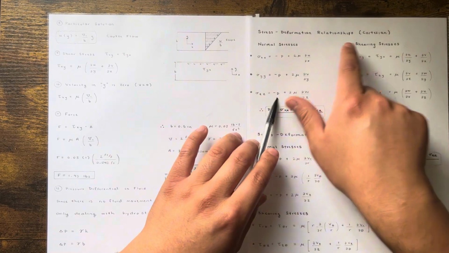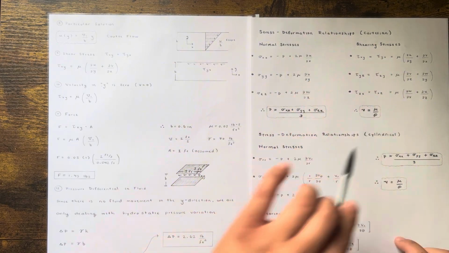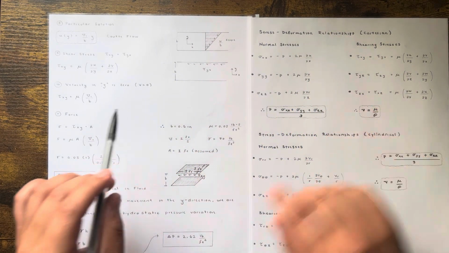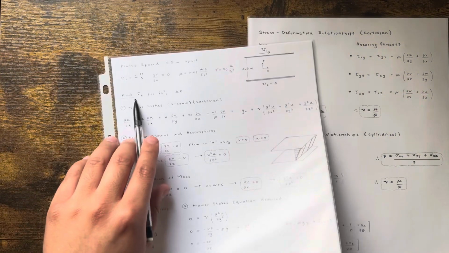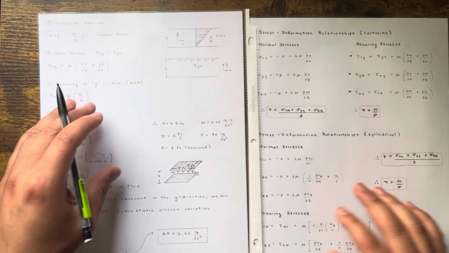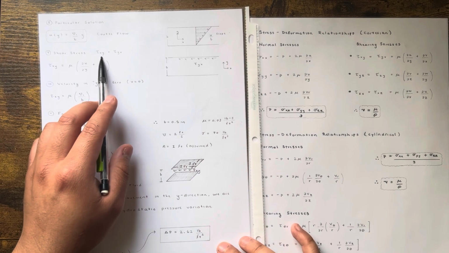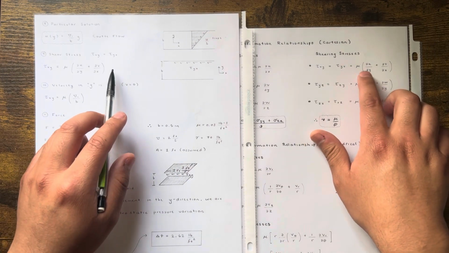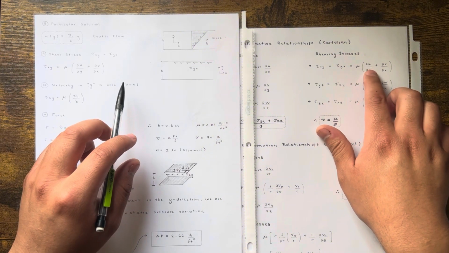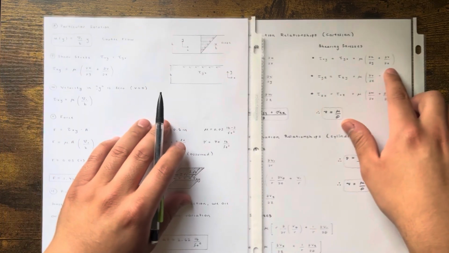Shear stresses for Cartesian coordinates, right? These are your normal stresses, and these are your shearing stresses. In this case, the problem had asked to find the force, and we know force is equal to pressure times area, or stress times area in this case. So we know Txy, we could find it using the equations right here. That's given as dynamic viscosity times the partial U partial Y plus partial V partial X.